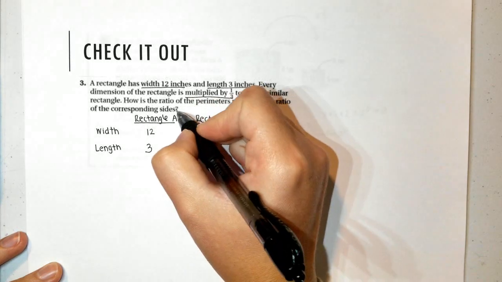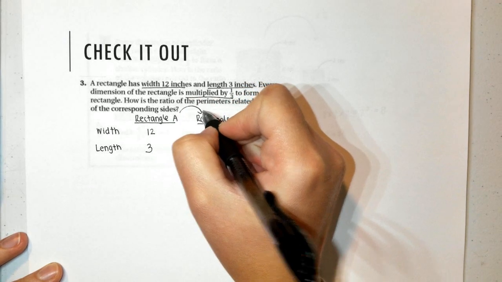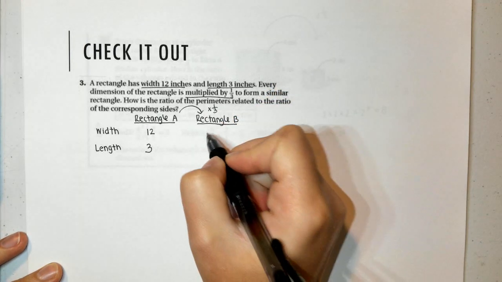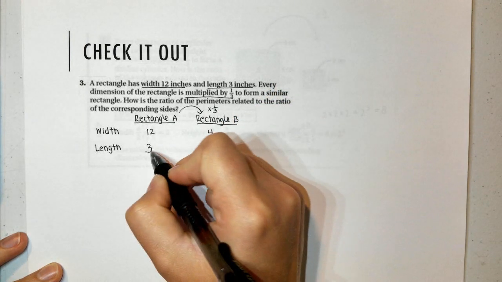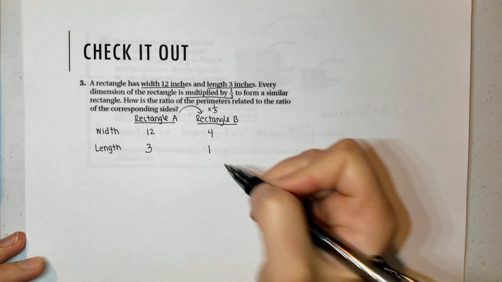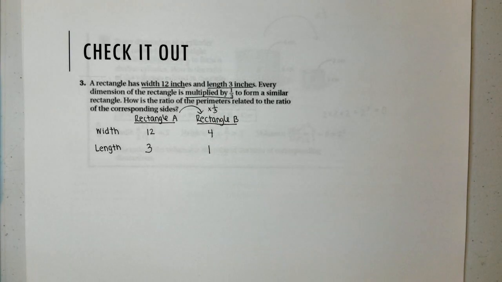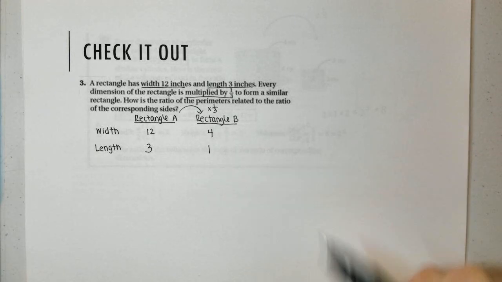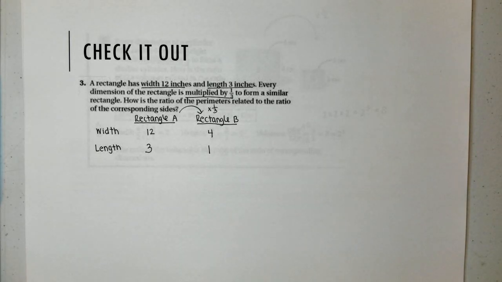To go from rectangle A to B, we multiply by 1/3. So 12 times 1/3 will give us 4. 3 times 1/3 gives us 1. So rectangle B is a width of 4 and a length of 1.